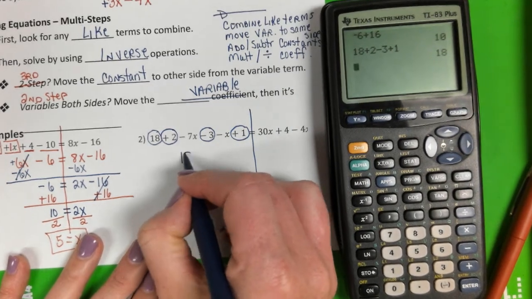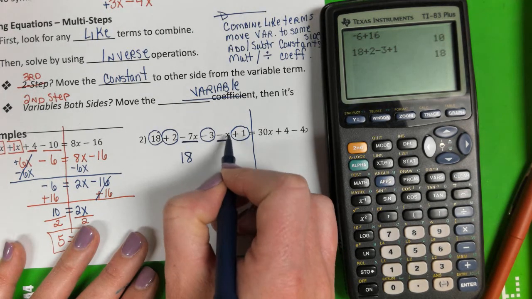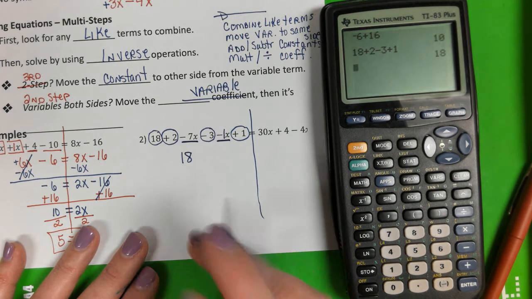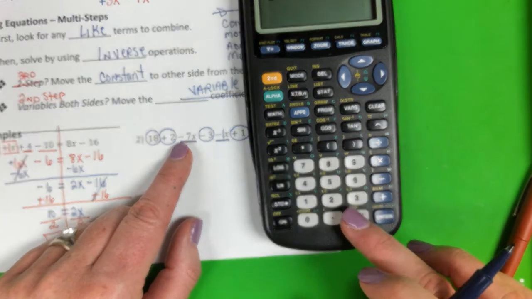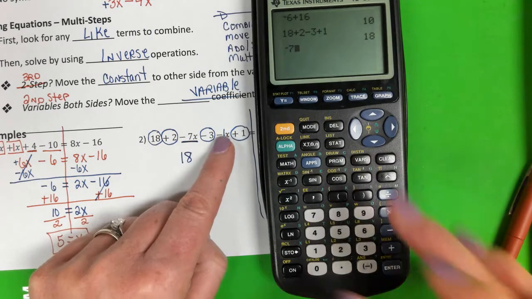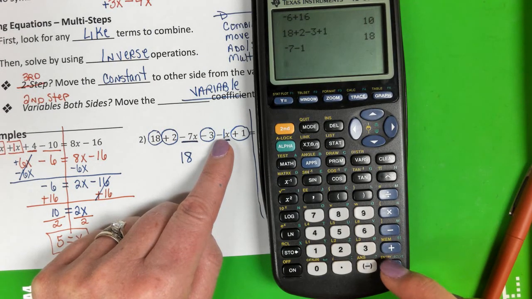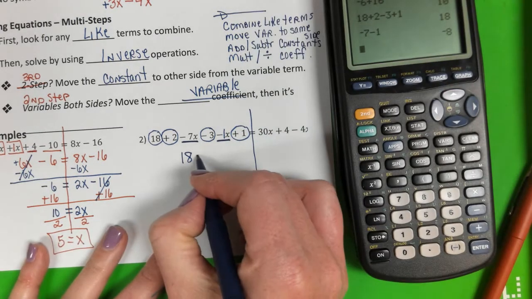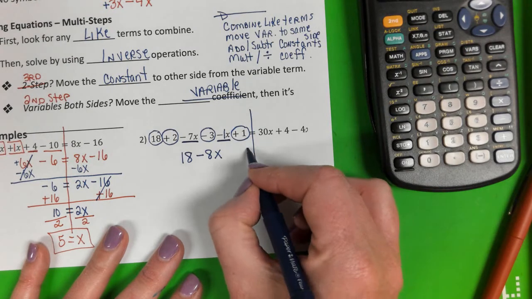So we get 18. Okay, then we also have negative 7 minus 1x. Now I know this has x's in it, but you could still type in negative 7 minus 1. Negative 7 minus 1. And hit enter, and that gives you negative 8. So it'd be negative 8x. So don't be afraid to use that calculator.